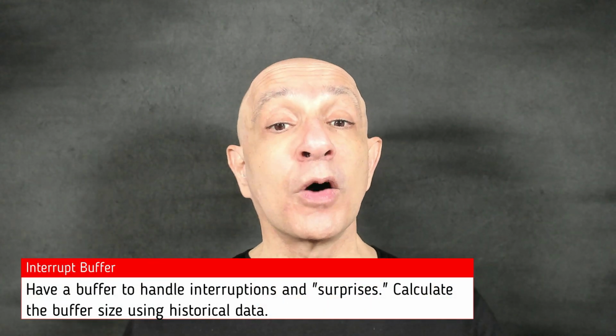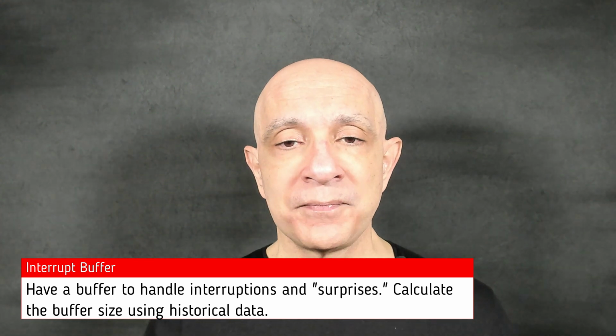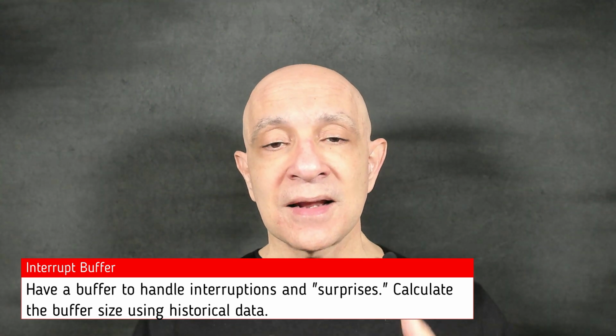Now, a very important thing to keep in mind is the need to have what we call an interrupt buffer. And that can also be calculated from historical data. It's very common for the team to be interrupted by, let's say, a production issue that the team has to go address, has to help troubleshoot, or something else. And again, we can calculate via historical data how many story points or how many items we did not complete every time we get interrupted.